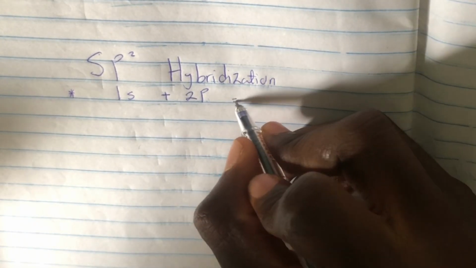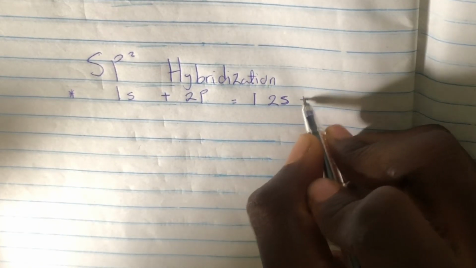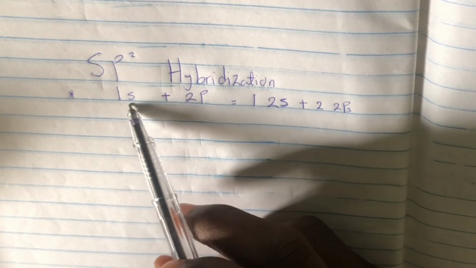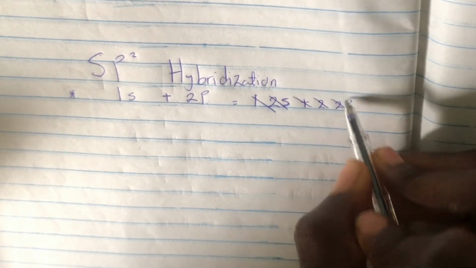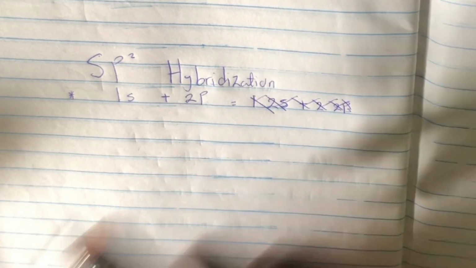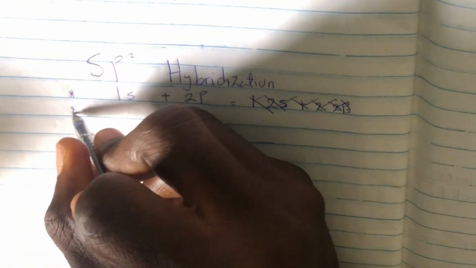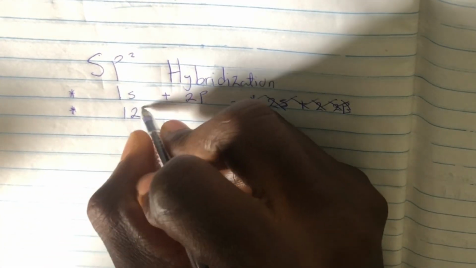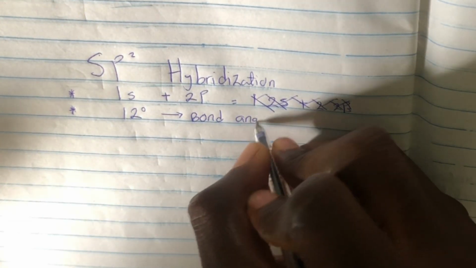So it is actually one 2s orbital plus 2p orbitals. You understand? I hope you understand this. So it's a mixture of one s orbital plus 2p orbitals to give a hybrid orbital of sp2 hybridization. You should also know the bond angle of sp2 hybridization. It is 120 degrees. That's the bond angle of sp2 hybridization, 120 degrees.